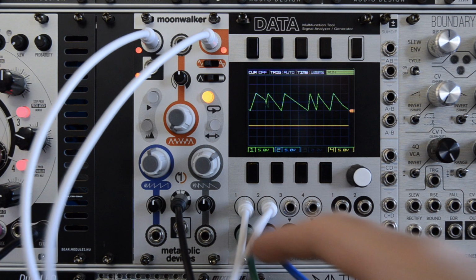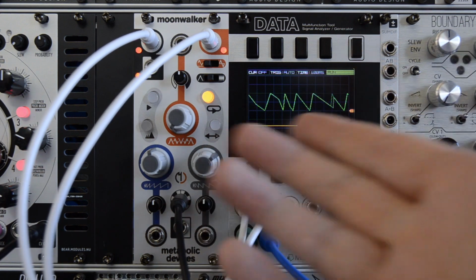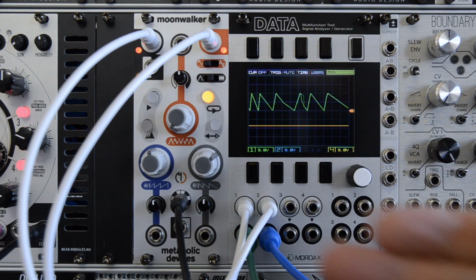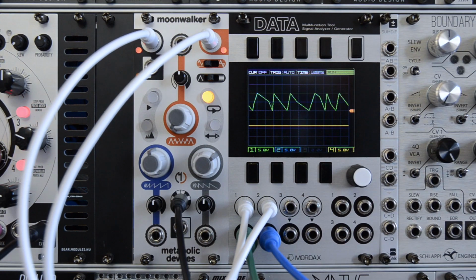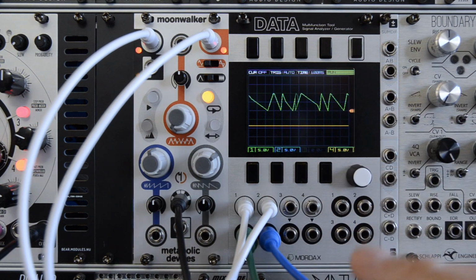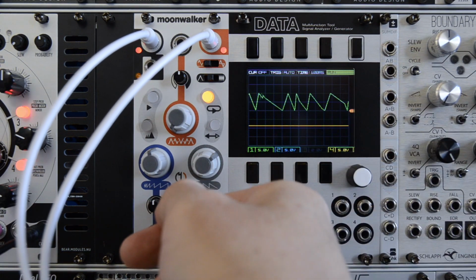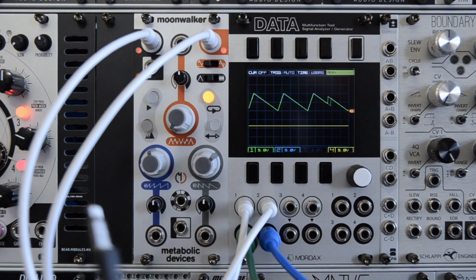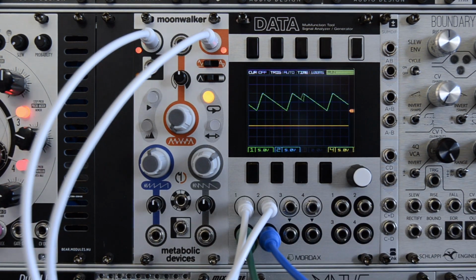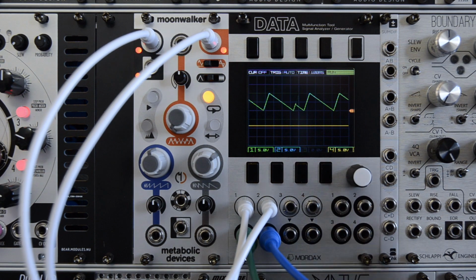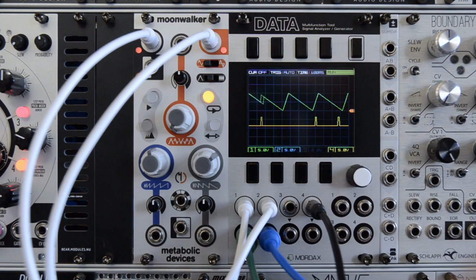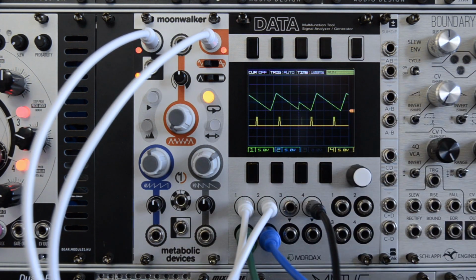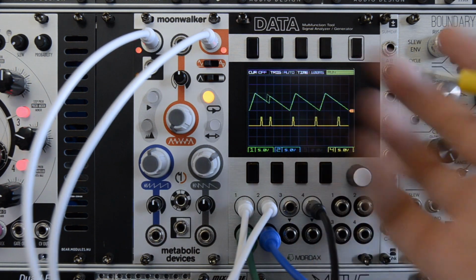And you can see that by using the volt per octave input, the attack as well as the decay stage are influenced at the same time. Let's remove this. Now let's send a clock signal into data. You can see that steady clock here. It's a very short gate or trigger.